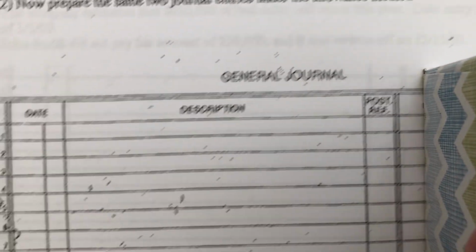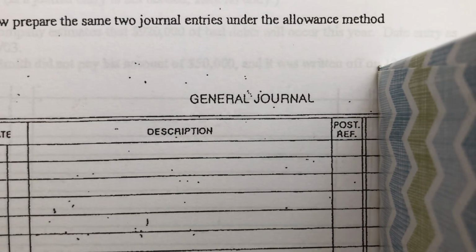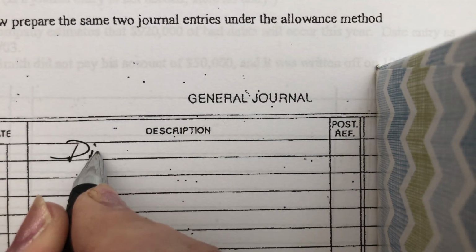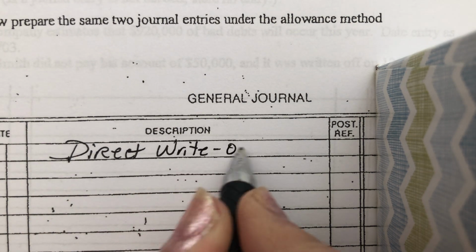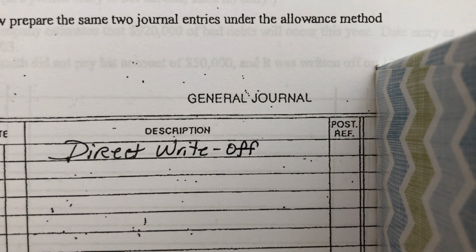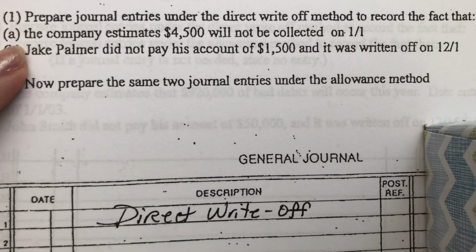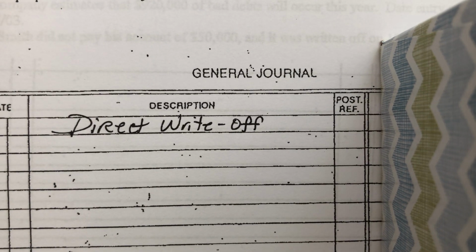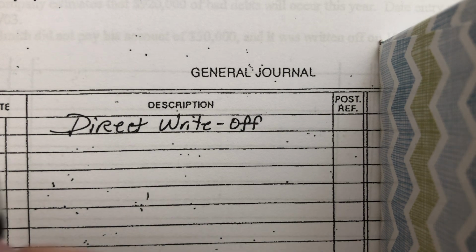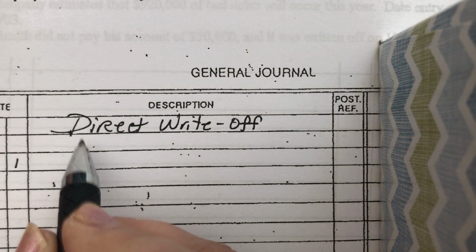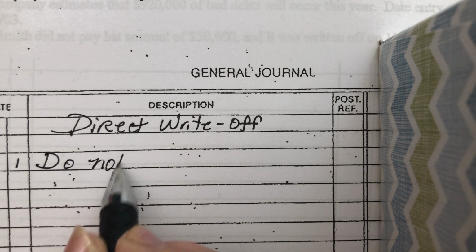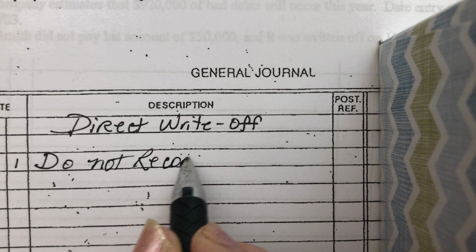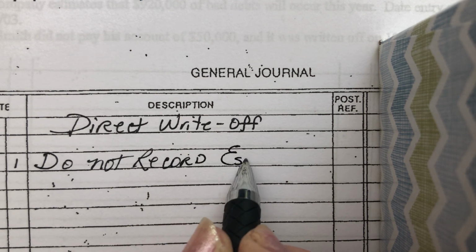Okay. Now, I'm going to put up at the top here direct write-off, okay? Now, when it says the bit about the estimate up here, the $4,500, what I want you to do is I want you to tell me, that's going to be January 1st, do not record estimate.